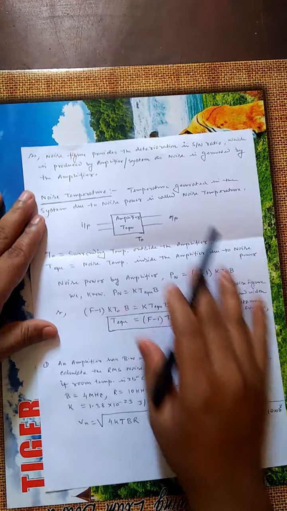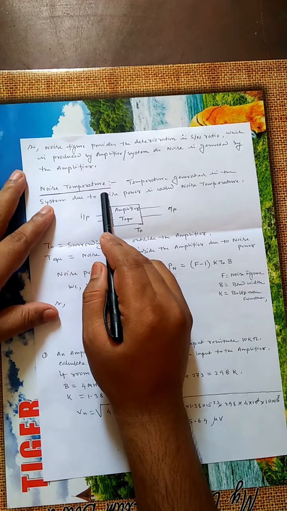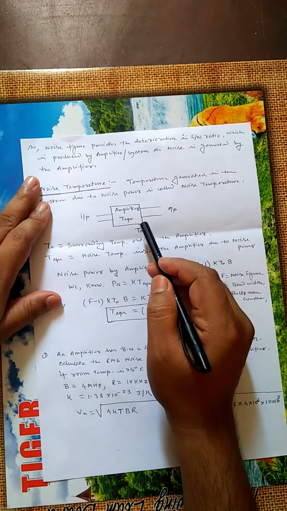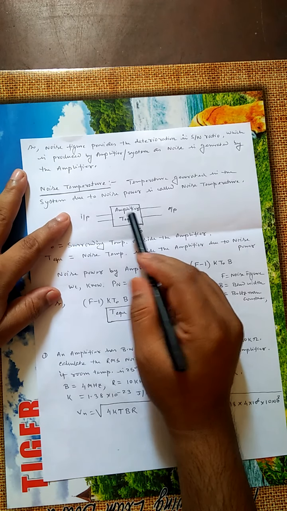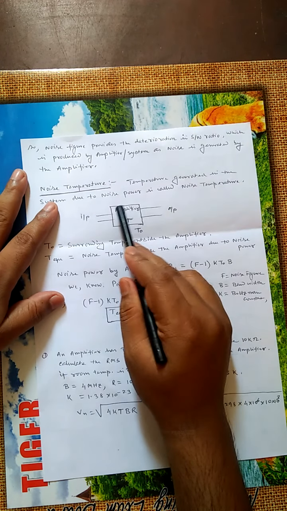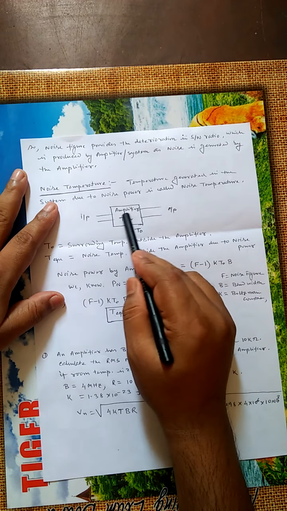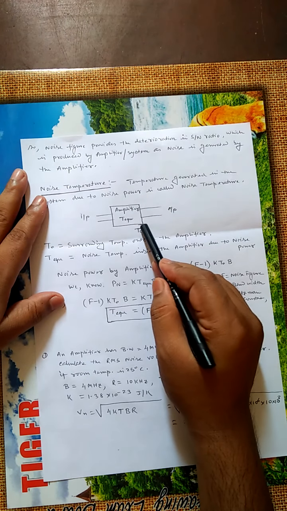Now there is another parameter, the noise temperature. The temperature generated inside the receiving device due to the noise is called the noise temperature. Here I am drawing an amplifier. This is the input side, this is the output side. The temperature generated inside the amplifier is the equivalent noise temperature, and outside of the amplifier the temperature is T0.